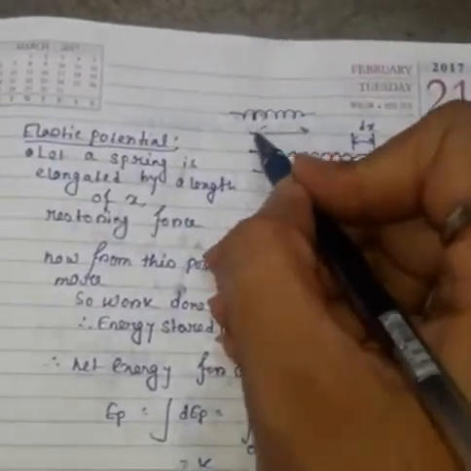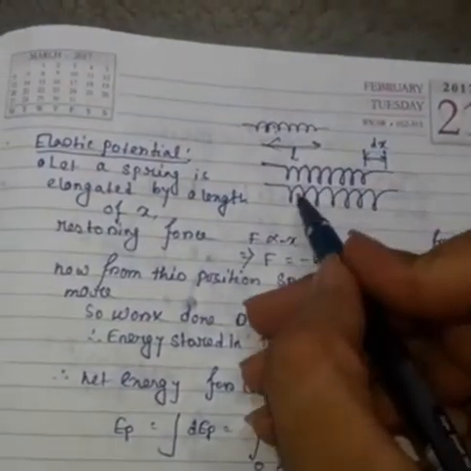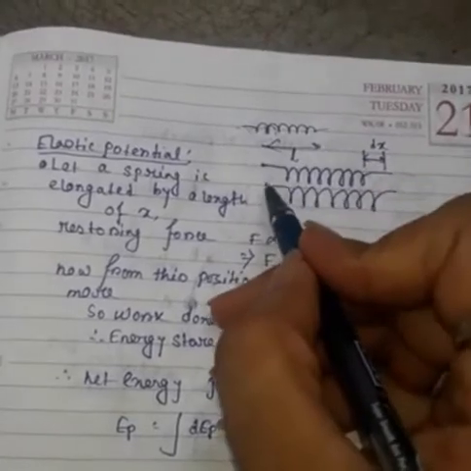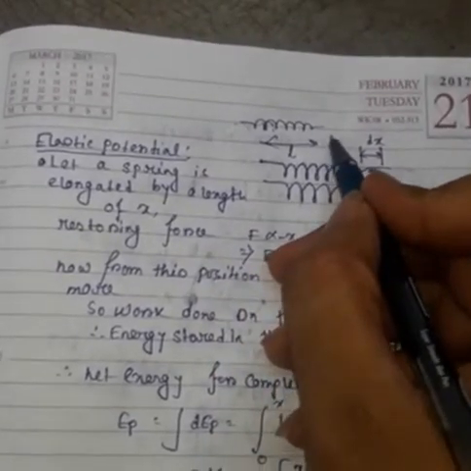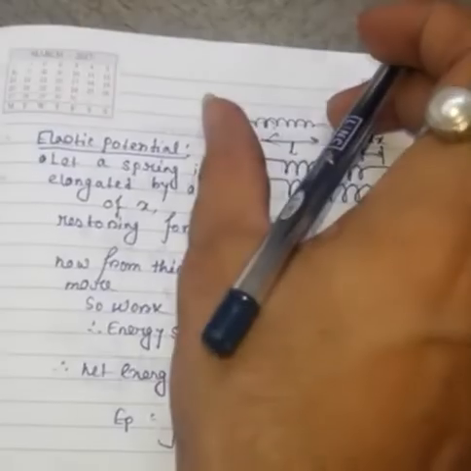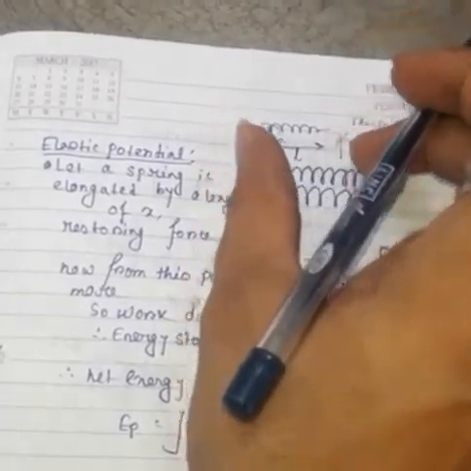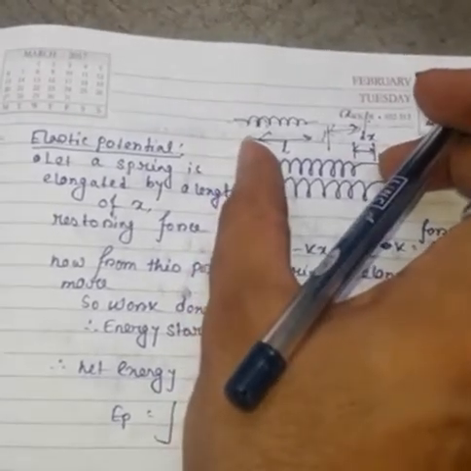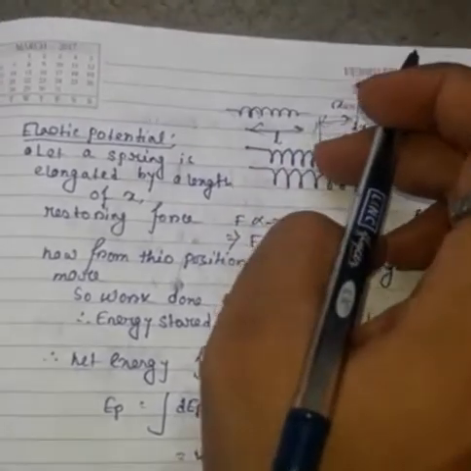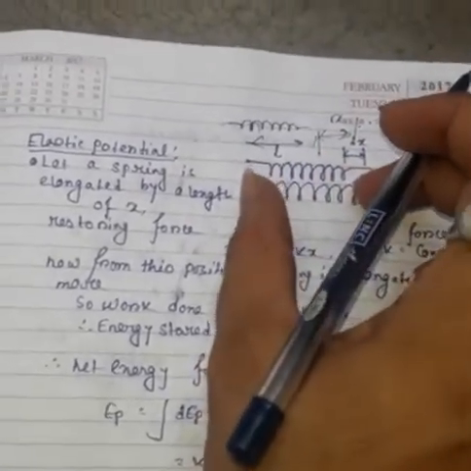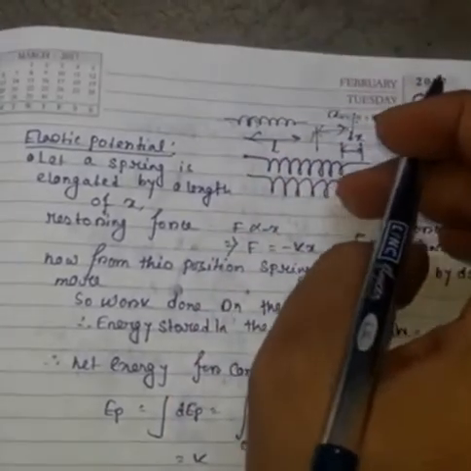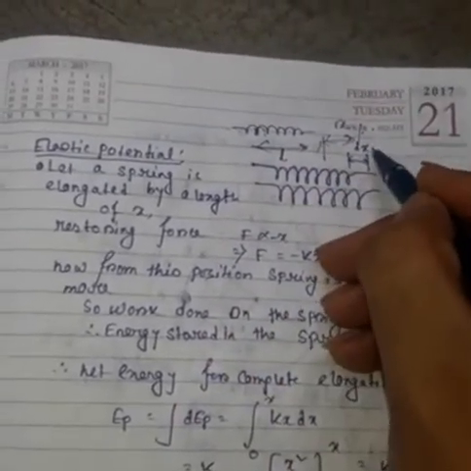So this is the original length of the spring, and this is the next condition of the spring, where it is elongated by a length of x. Then from that position we again apply a force and the spring is elongated by a further length of dx.